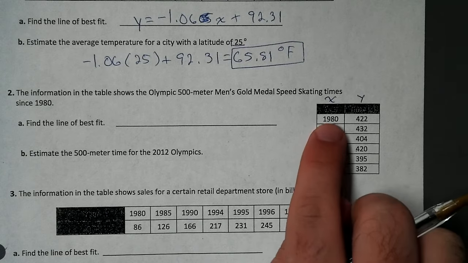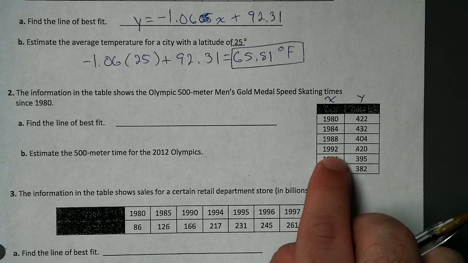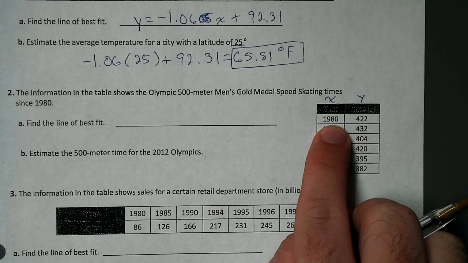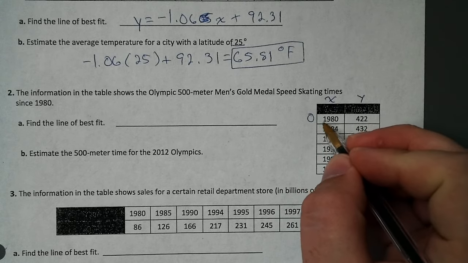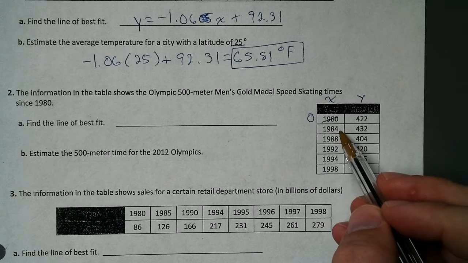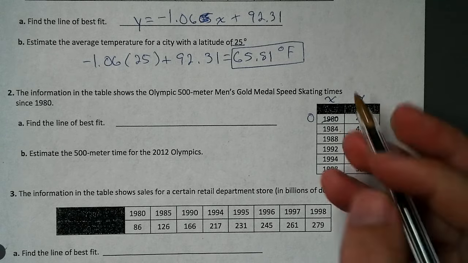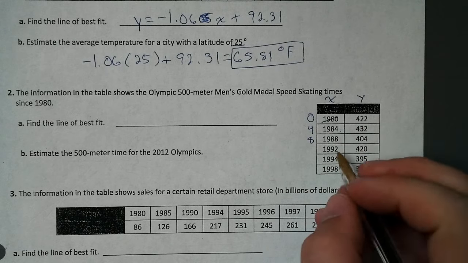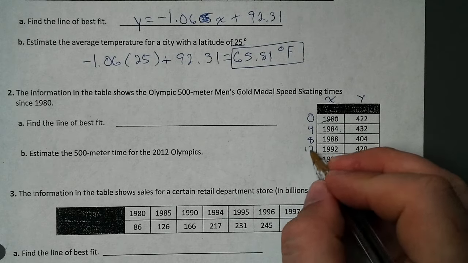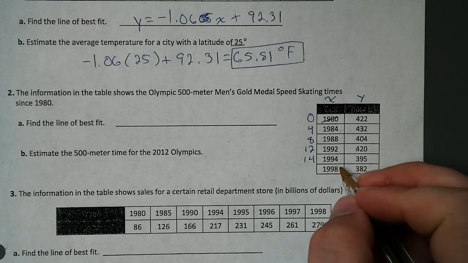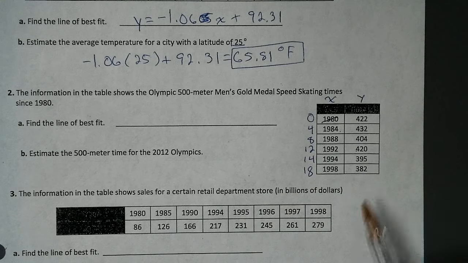Whenever we have years, we cannot type in 1980, 1984, 1988 into our L1s. What we're going to have to do is start with the first year. Whatever year is first is going to be 0. And then each of these values will be how many years it is from the first one. So this one goes up 4, so this X value will be 4. 1988 is up 8, so this one's going to be 8. 92 is up 12. Right here at 94, that's going to be 14. And then 4 more from there, 18. The Y's, nothing changes. You still plug in the Y's like that.